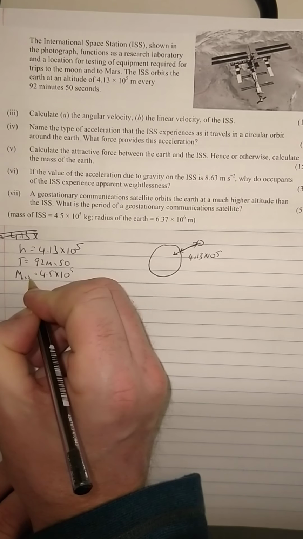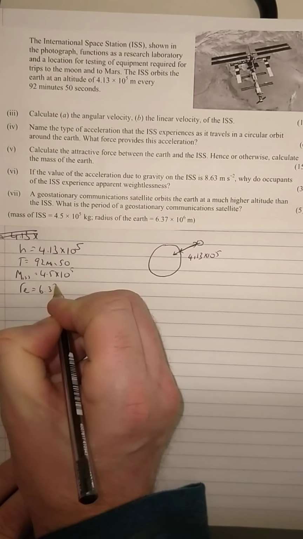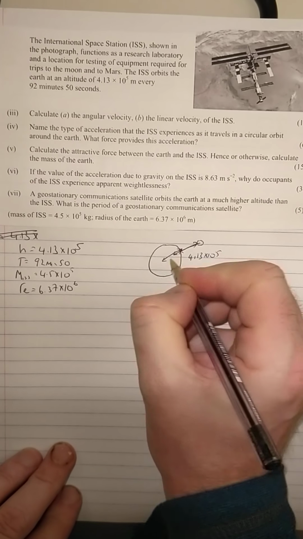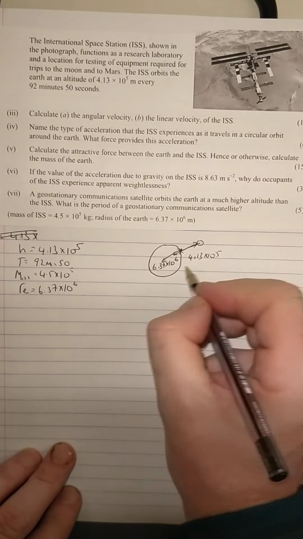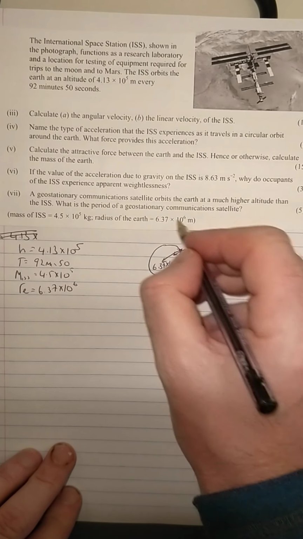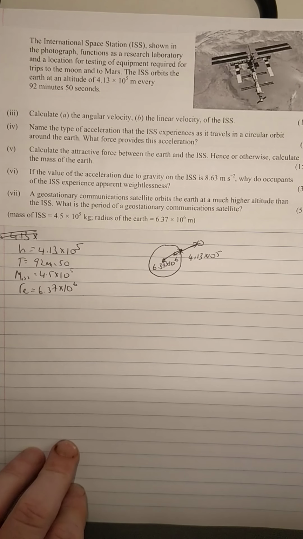Remember, that's the satellite, and the radius of the Earth is 6.37 by 10 to the power of 6. Sometimes we're given that in kilometers. It should be clear from your diagram that adding the two of them gives you the radius of orbit. Remember, the radius of the orbit is to the center of the central body, always relevant.